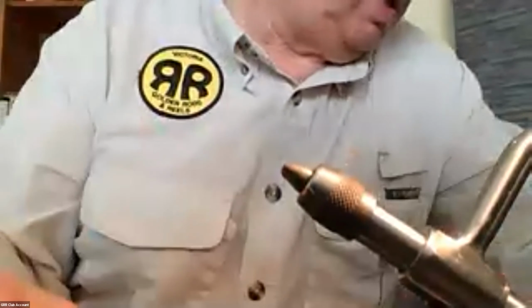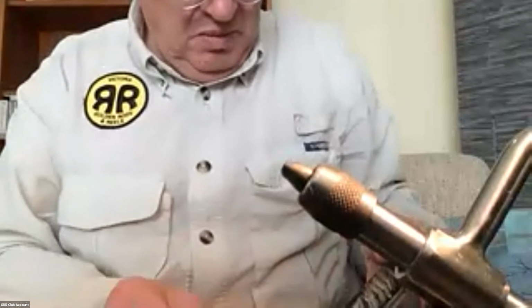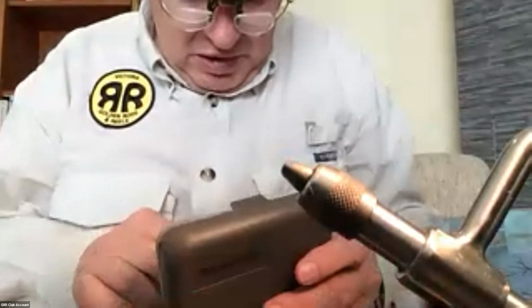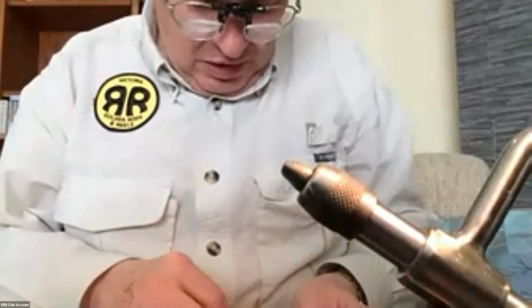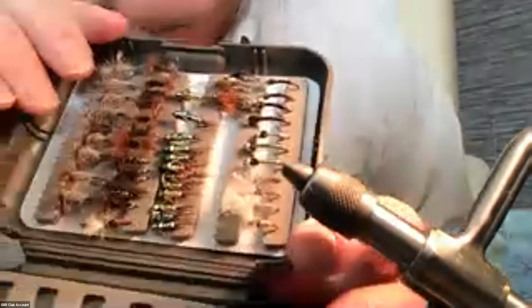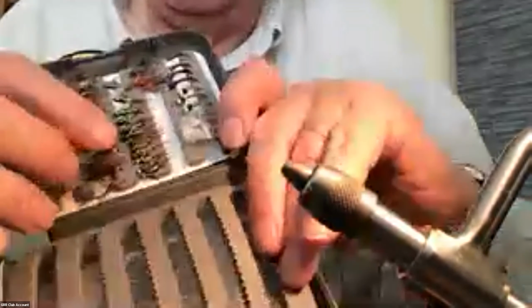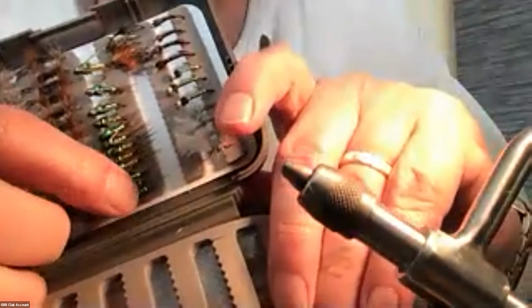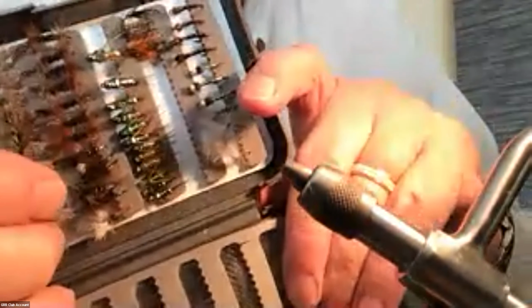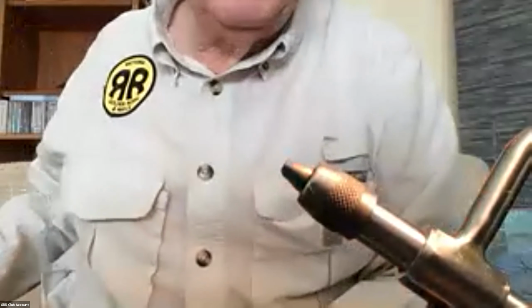And then I've got some, that's 10s, 12s. And in here, you'll see down here, I've got some size 14s as well. So these guys down here are size 14s. I have them in both the light and the dark color. So that's that. Looks good.